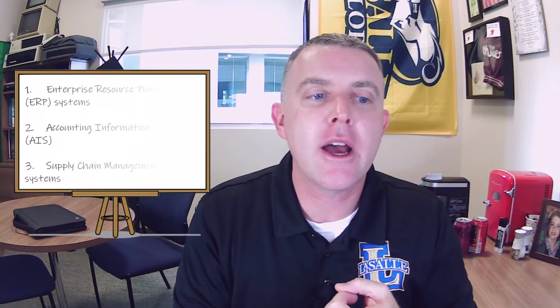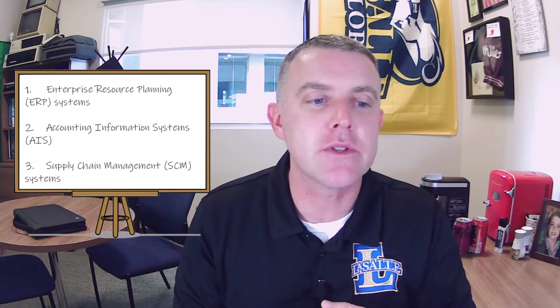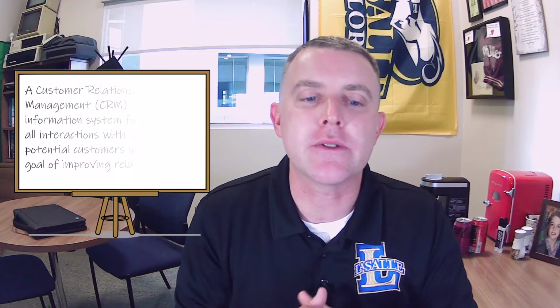So far, and these are all internal sources, we've talked about enterprise resource planning systems, ERP systems, accounting information systems, AIS systems, and now the third is supply chain management systems, SCM systems. There are two more internal information sources. The fourth is customer relationship management systems, CRM systems.